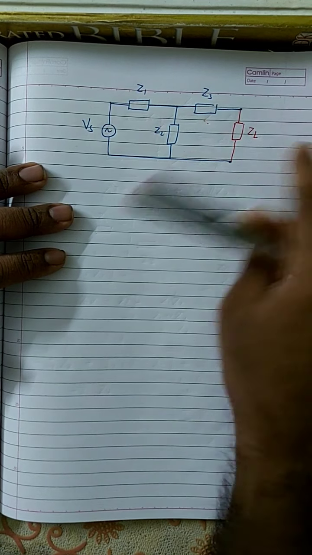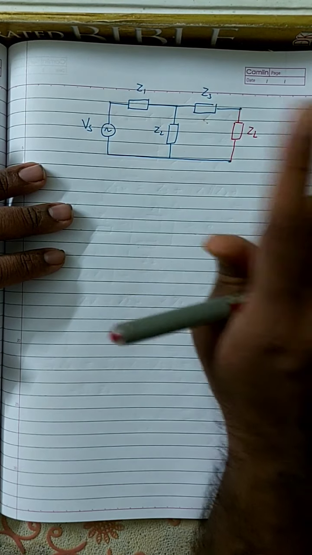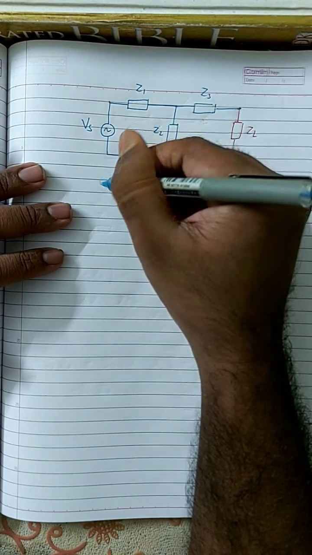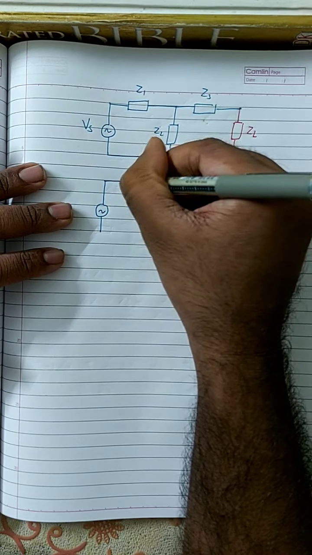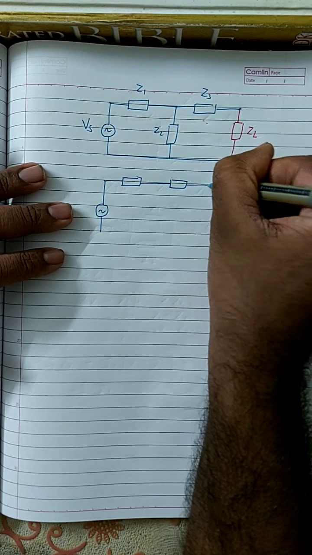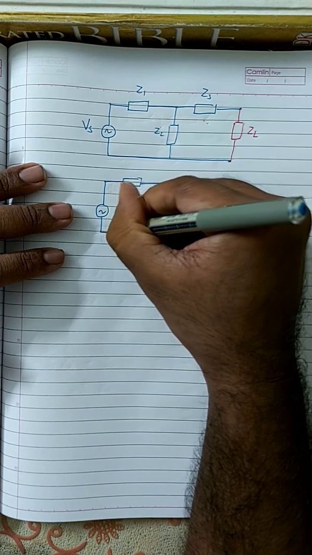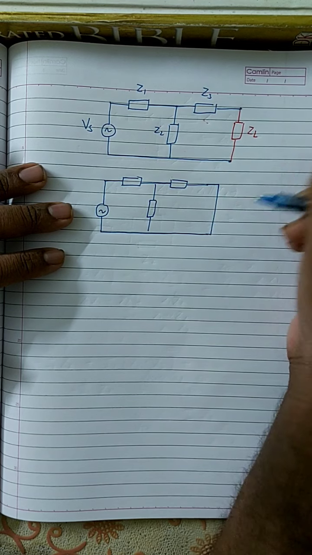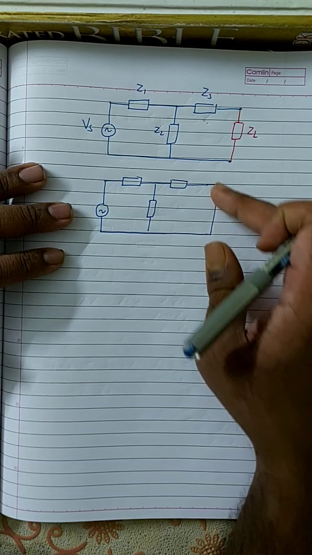So finding Norton's theorem, the first step is to remove the load, just like in the Thevenin's case. So what will happen if I remove the load? See how the circuit will become. Remove the load, and then you have to join it or short it. So I'm going to short these 2 points like this. I removed ZL and then I shorted it, or joined it.